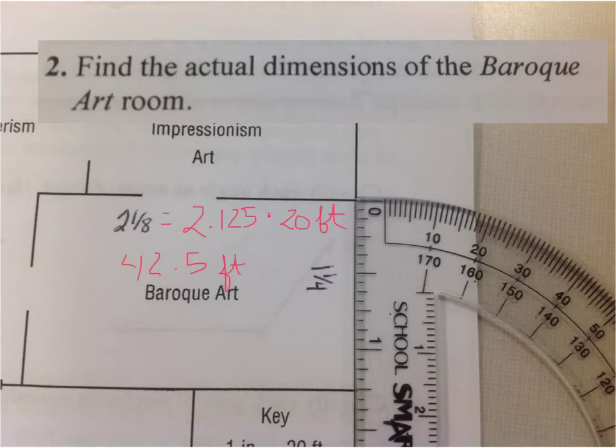So then when we look at the side, it's 1 1/4. And most of us have that memorized for the decimal equivalent, which would be 1.25. So in order to find what that actual measurement is, we would take 1.25 times 20. And when you do that on your calculator, you'll find that that is 25 feet. So we have now found the dimensions of the Baroque art room.